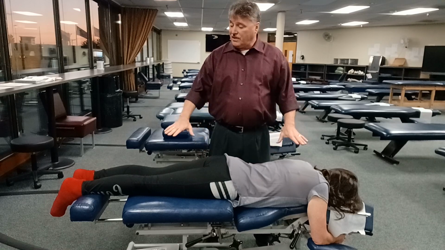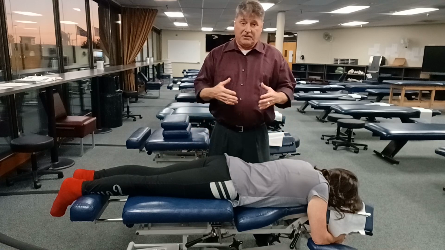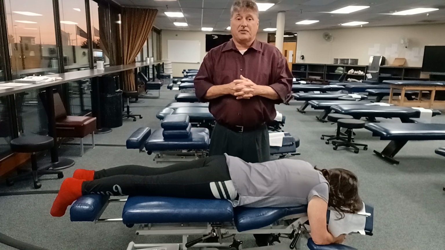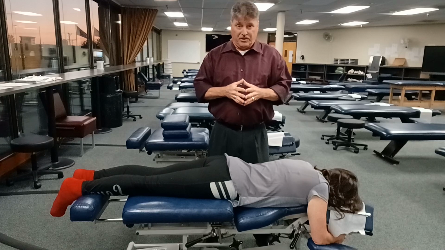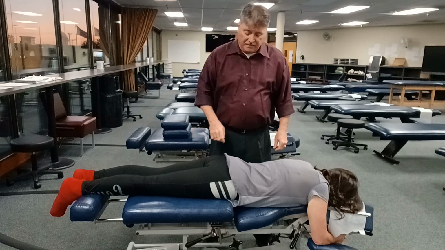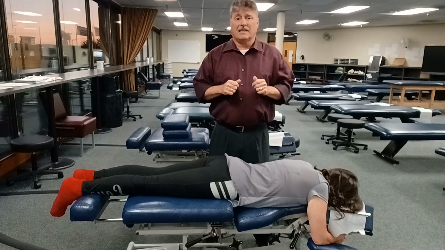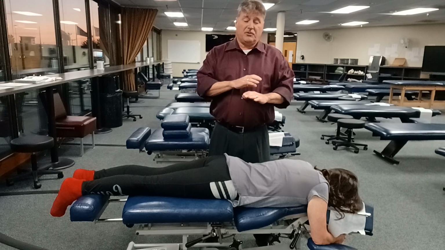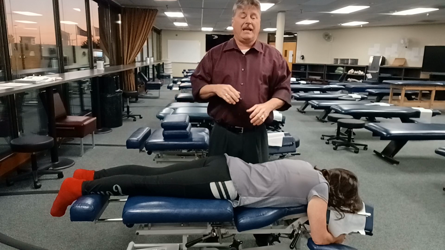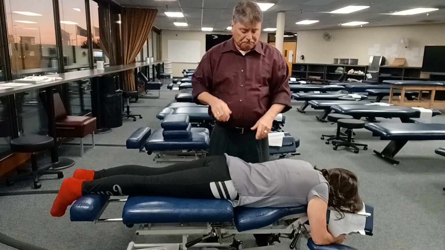And once I get the patient set on the table as I need them, I need to get positioned myself. Now, I can either be in a modified fencer stance or a square stance, and I'm going to be demonstrating using a square stance today. This will be a unilateral contact, meaning I'm only using one hand to contact the patient. My indifferent hand will be supporting my contact hand, wrapping the wrist.